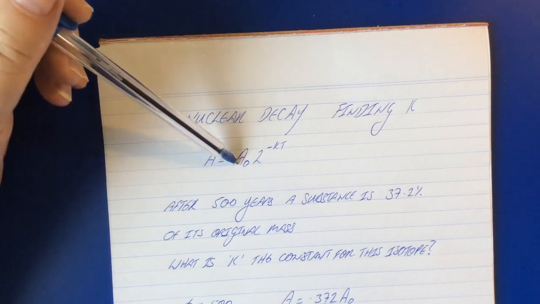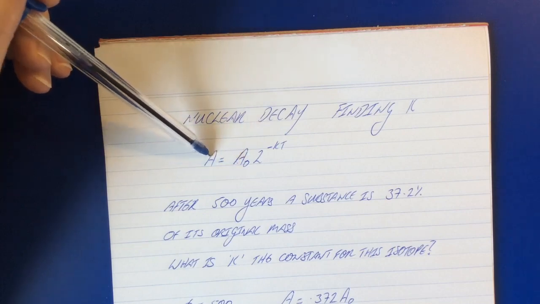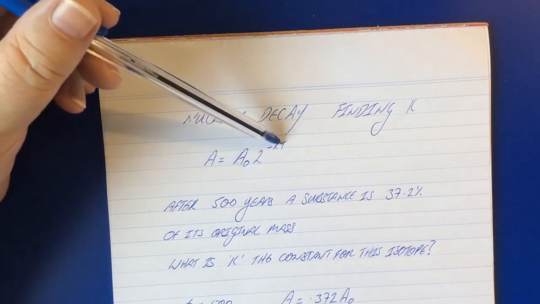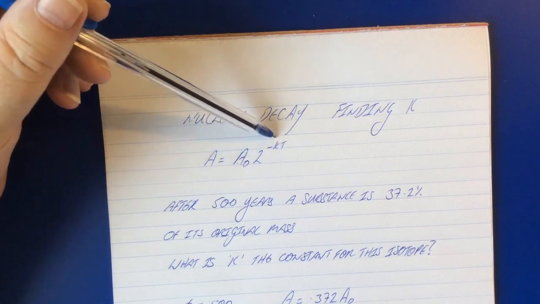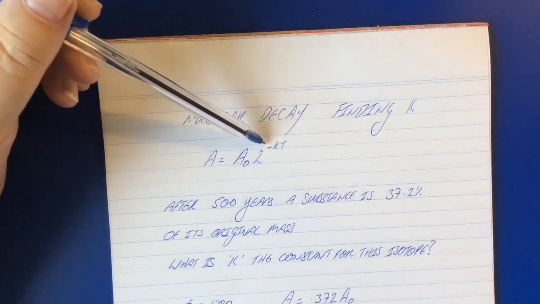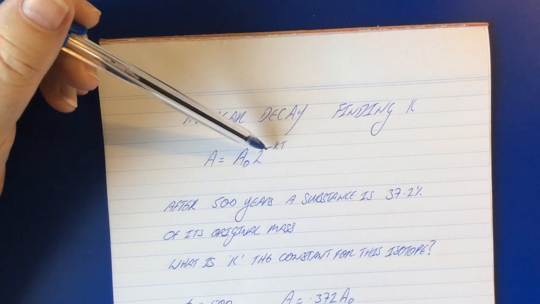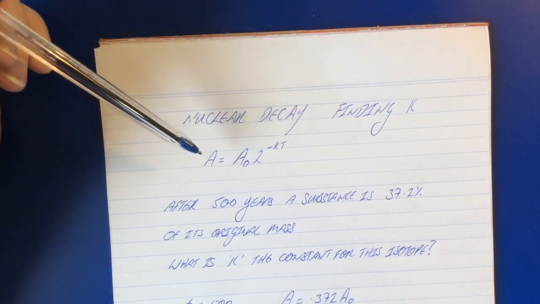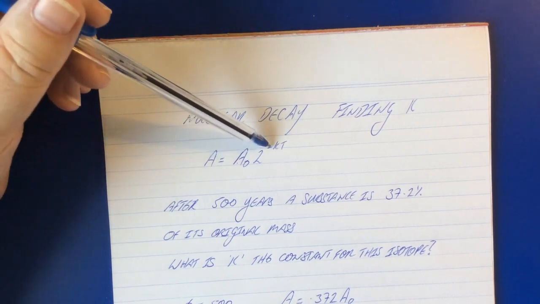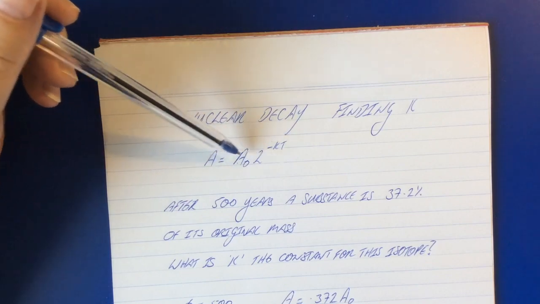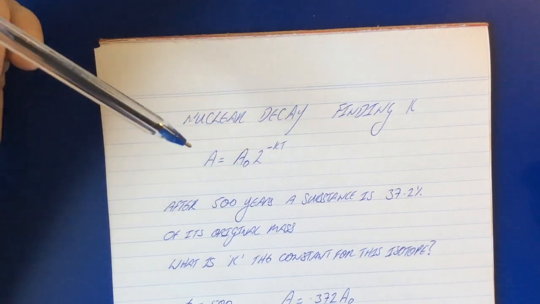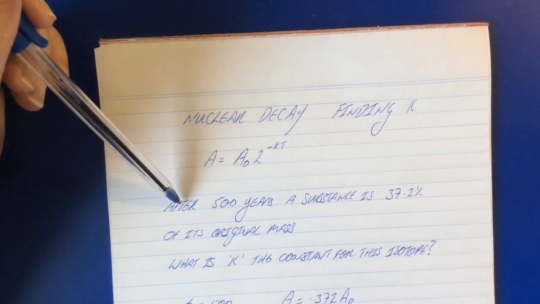This is our starting mass for whatever substance we have, and this is what we wind up with. And as you can see, we're dealing with some sort of negative index here, so it's a fair indication that something is going to wind up smaller than it started out. Okay, so let's have a look at our problem.